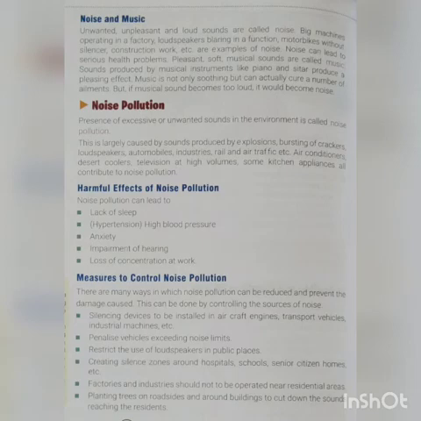That means if unwanted sounds or excessive sounds are created in the environment, then it will produce noise. For example, bursting of crackers, automobiles running, industries operating huge machines, air traffic, etc. See students, air conditioners, desert coolers, and televisions running at high volume also contribute to noise pollution.